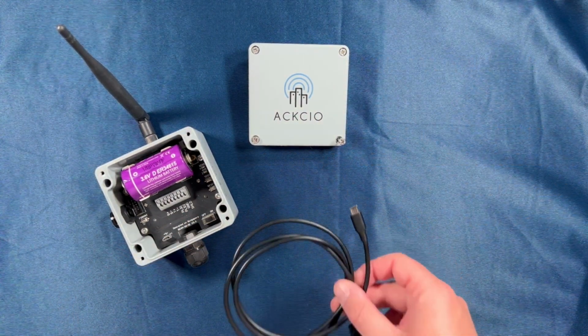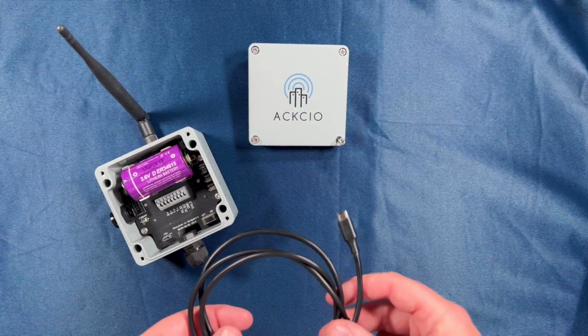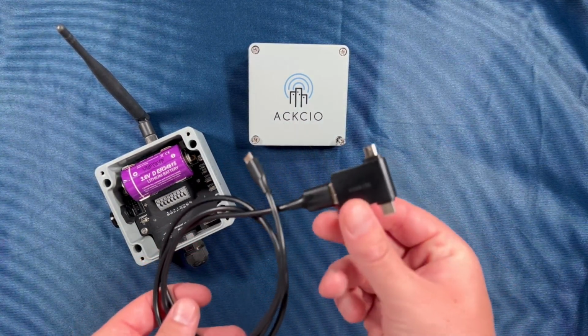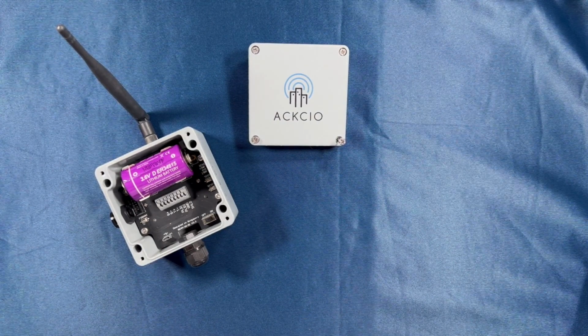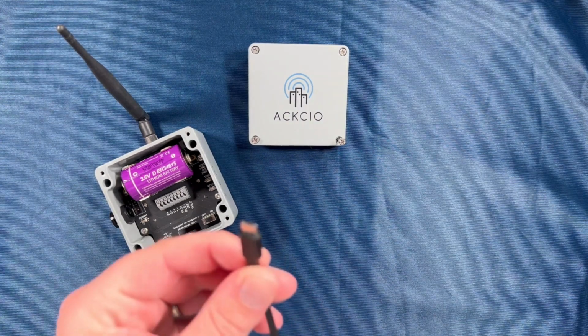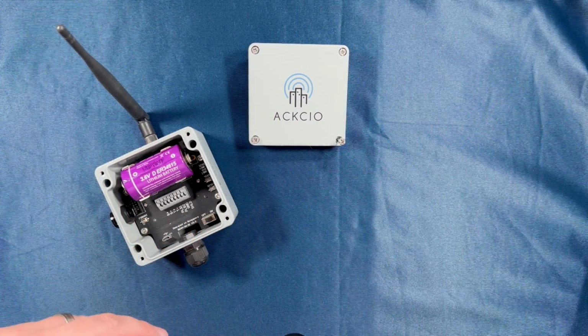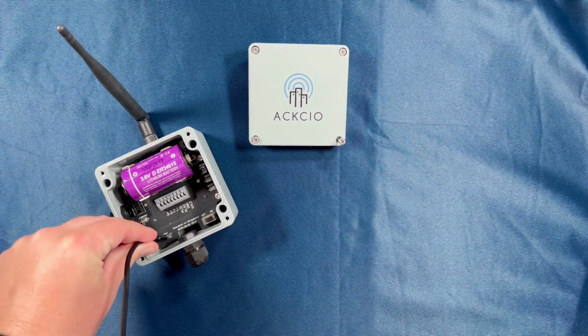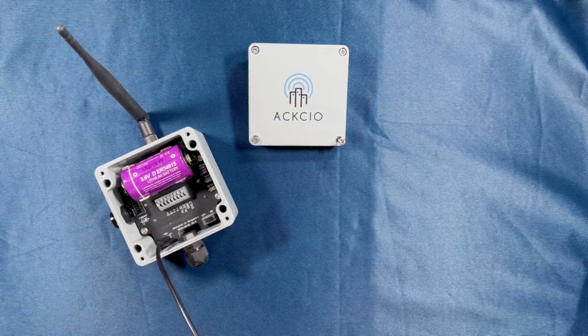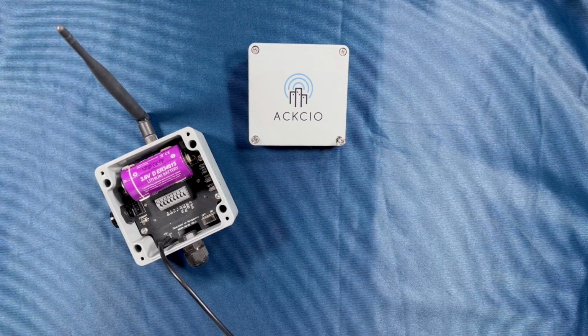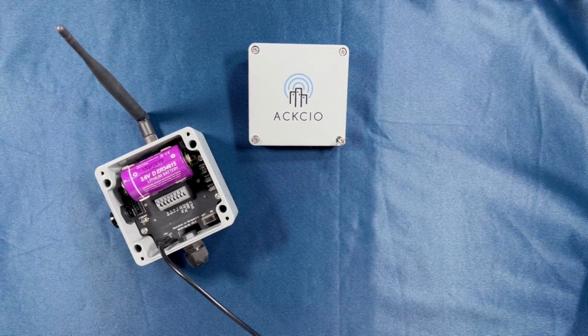Now, we'll connect the node to our Android device, using our micro USB to USB cable and our OTG adapter. Plug the micro USB side of your cable into the micro USB port of the node, with the other end of the cable attaching to your OTG adapter and plugging into your Android device.